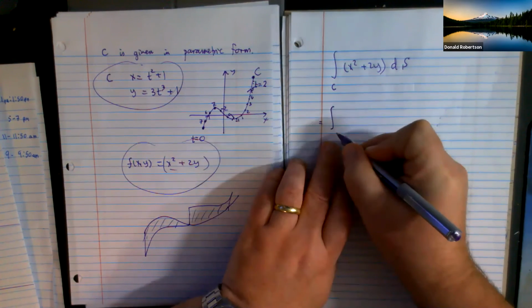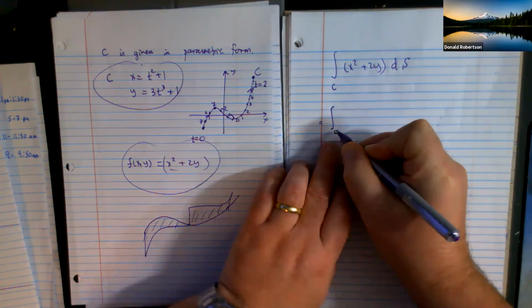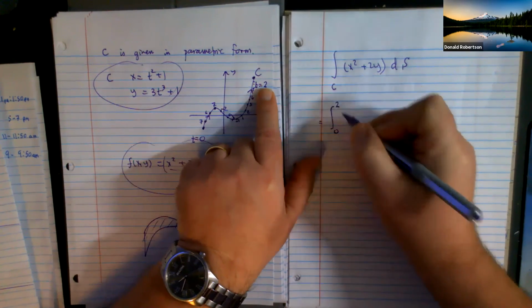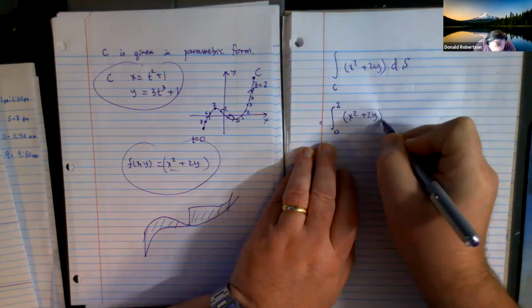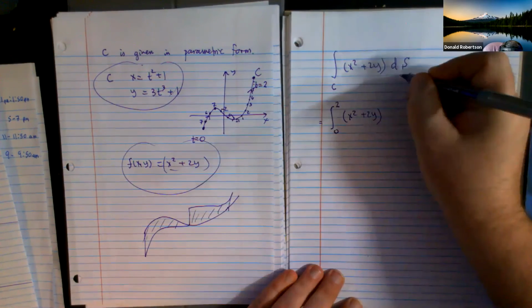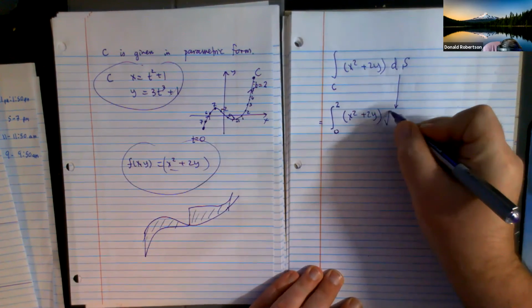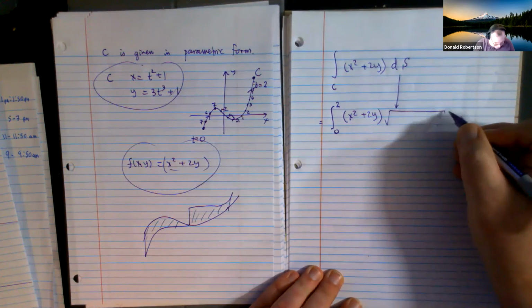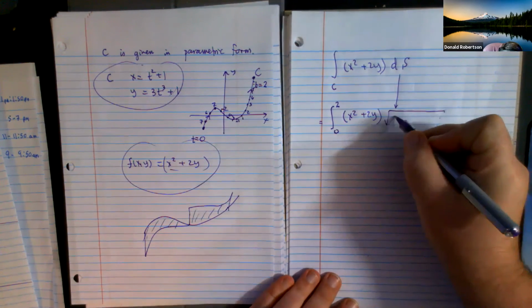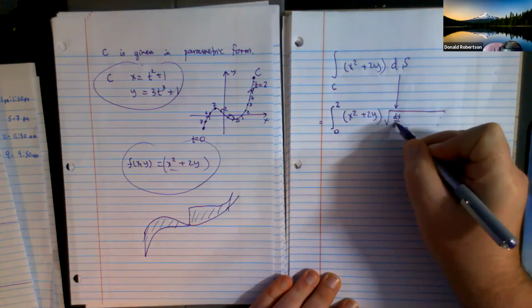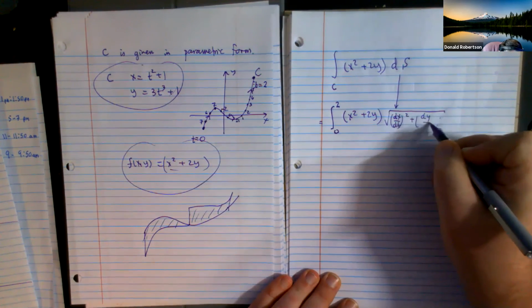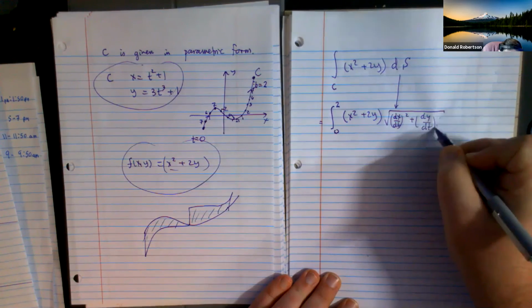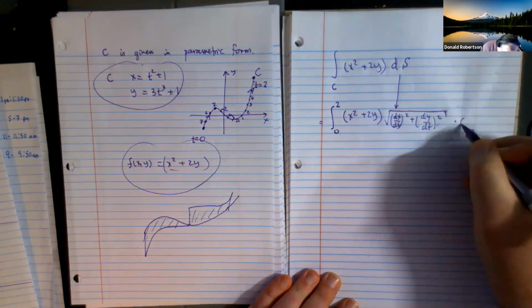The integral from t equals 0 to t equals 2 of x squared plus 2y, I'm leaving that like that right now, the ds gets replaced by this guy, dt.